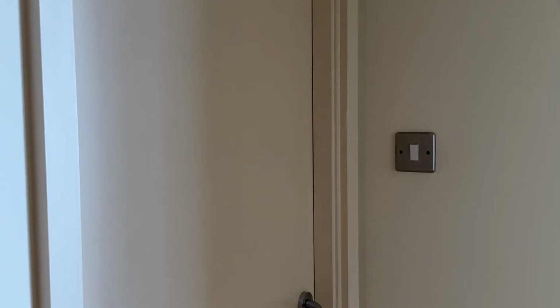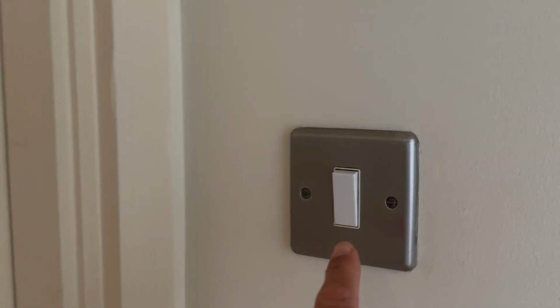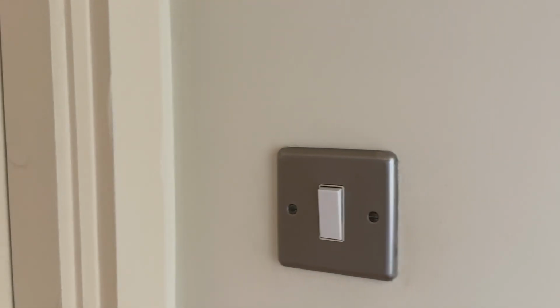For the bathroom, it's not useful to use any smart home switching, and this is because the extractor fan in the bathroom can't be controlled via the smart home. So whilst the bathroom lights can be switched off and on, they can only switch off and on when this switch is in the on position, which means that the extractor fan is on.